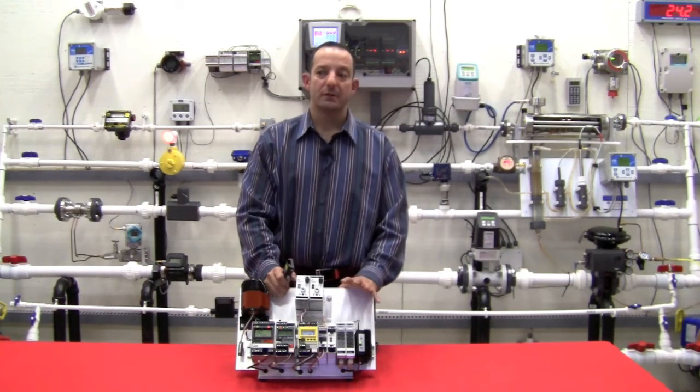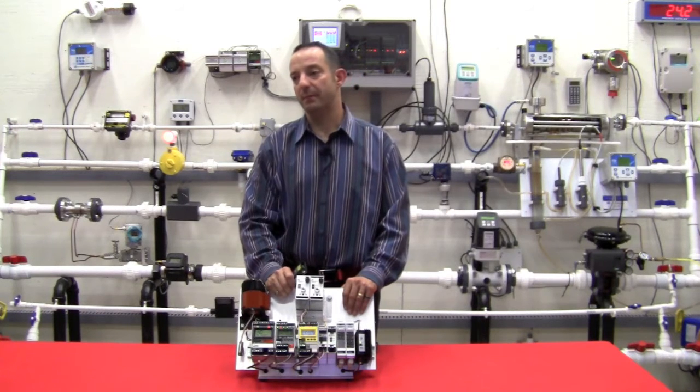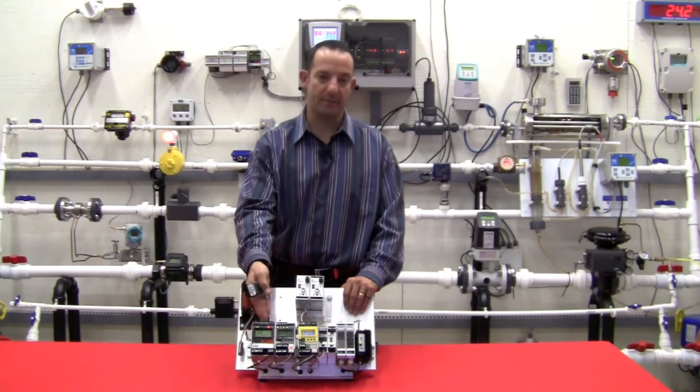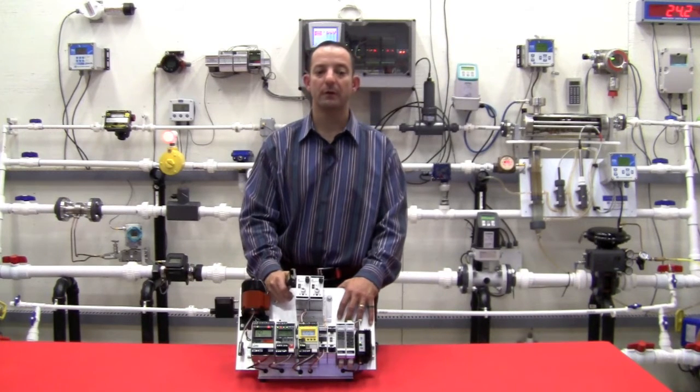Mass flow meters will have temperature and density information in their data stream. Again, the HIM can grab that information and send it out the analog outputs to the controller.